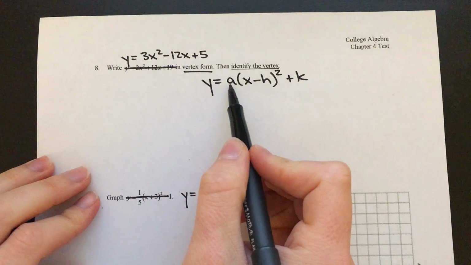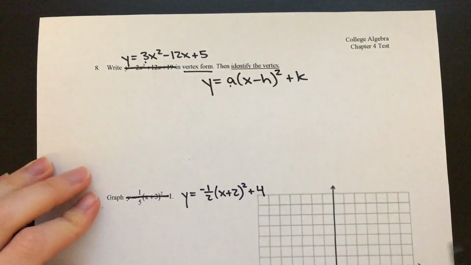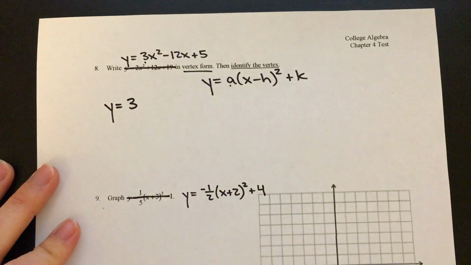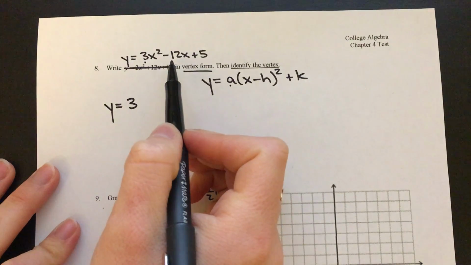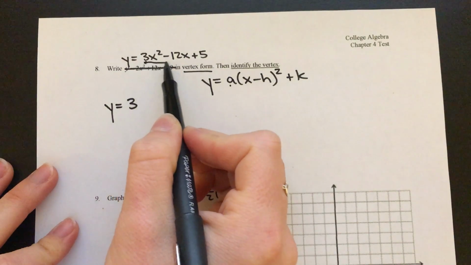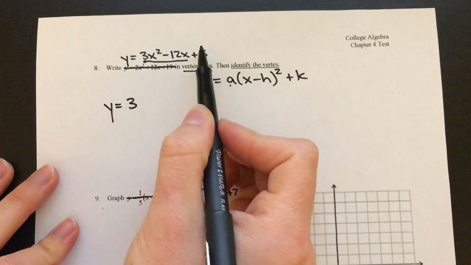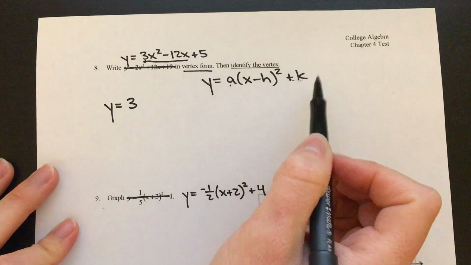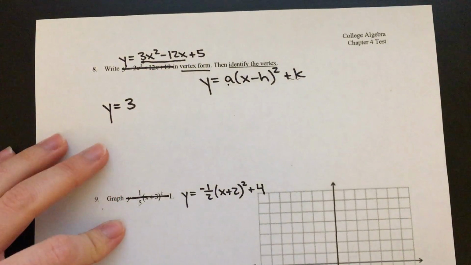So first thing we want is A. So A here is 3. So we're going to start by pulling that 3 out. That means factoring it from the other terms that you see here. But we're just going to take it out of these 2 terms right here. This +5 is going to end up getting pushed off to the side, just like the constant is in this actual form that we see.